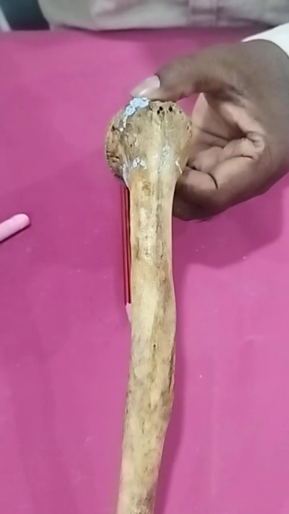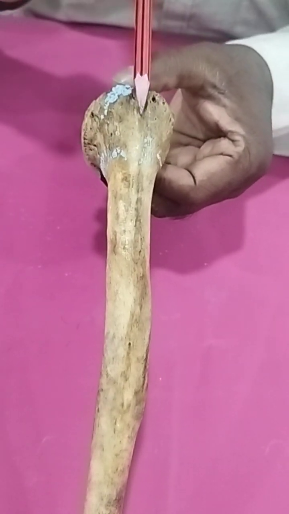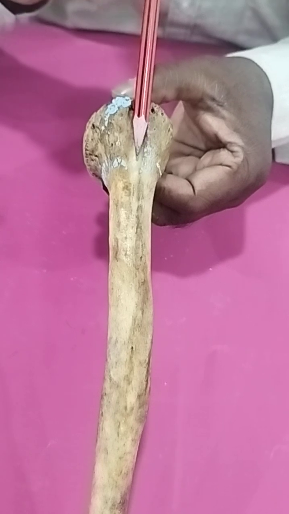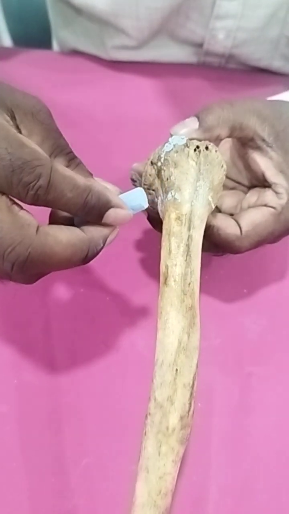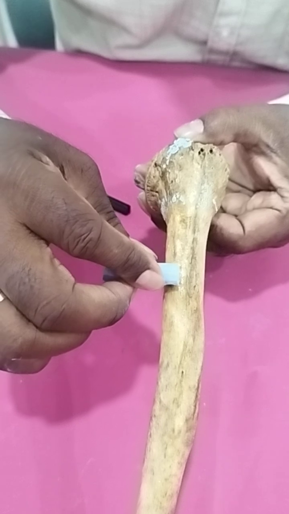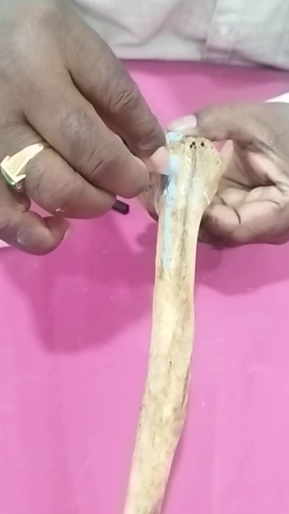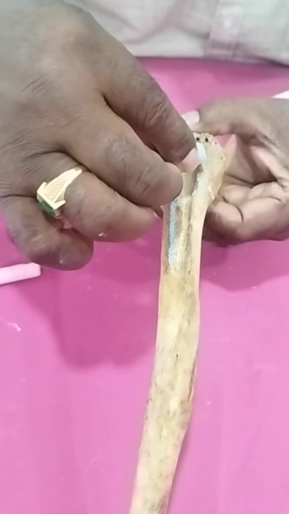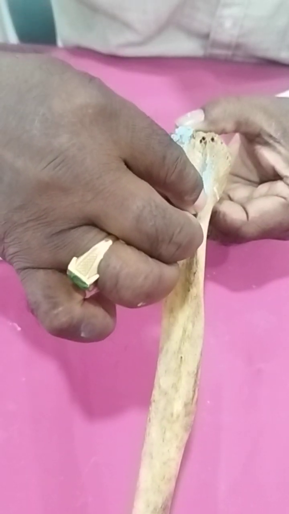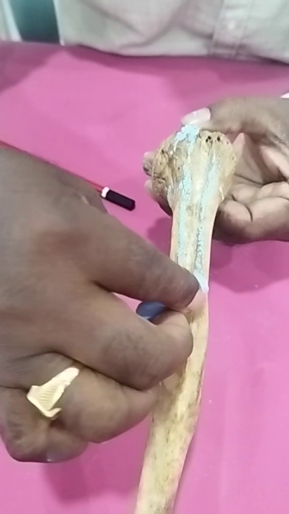Next, this is the bicipital groove. In its center, or floor, it has two lips. This is the medial lip of the intertubercular sulcus. This is the lateral lip of the intertubercular sulcus.